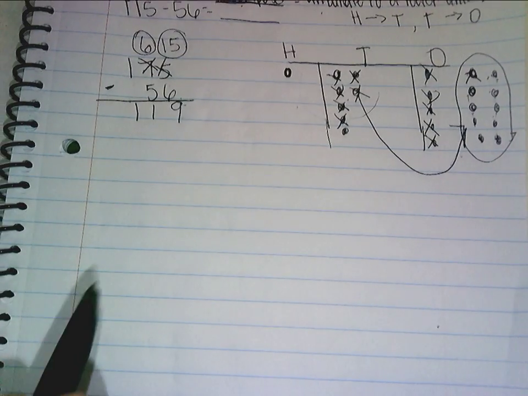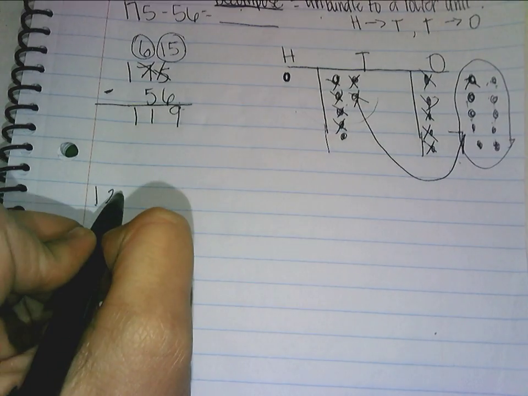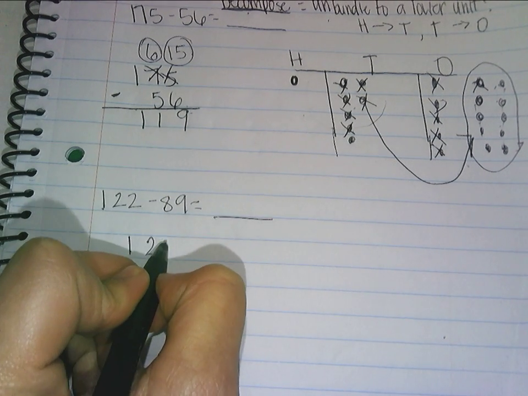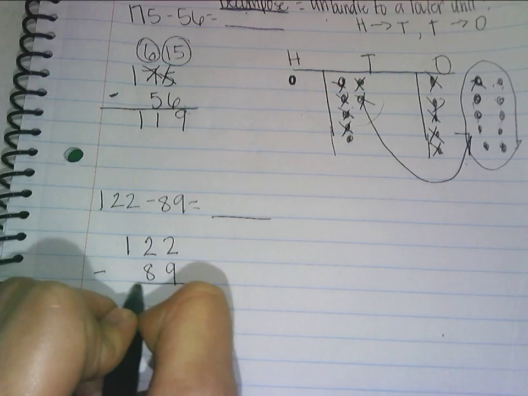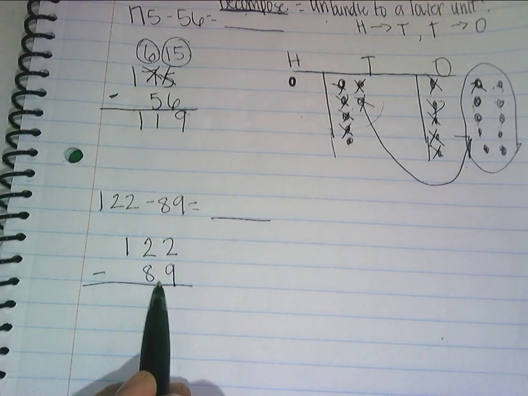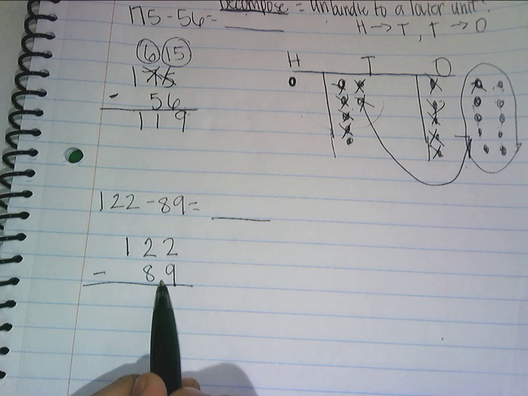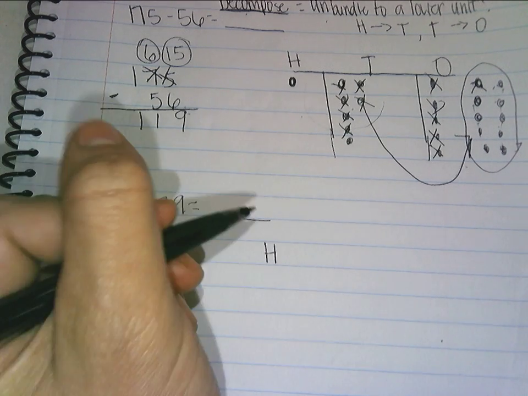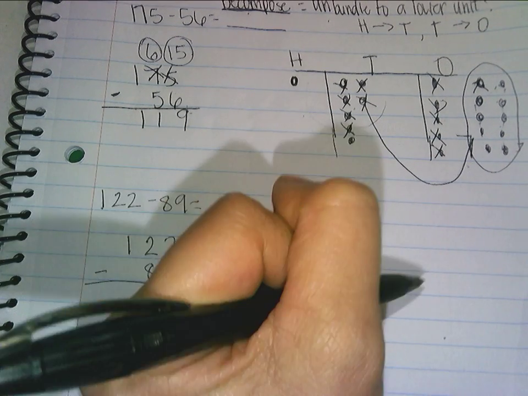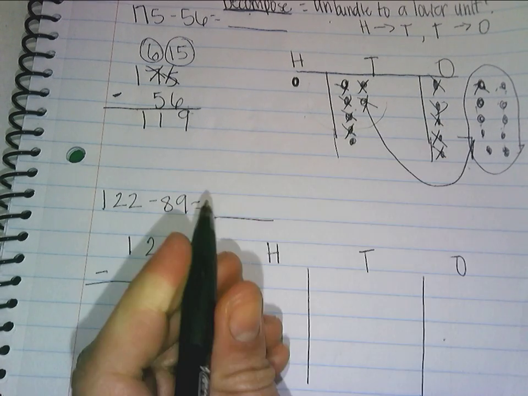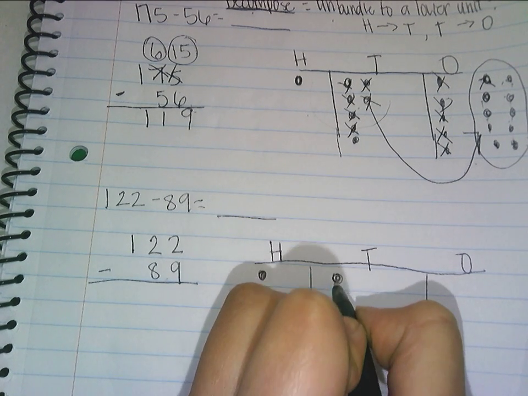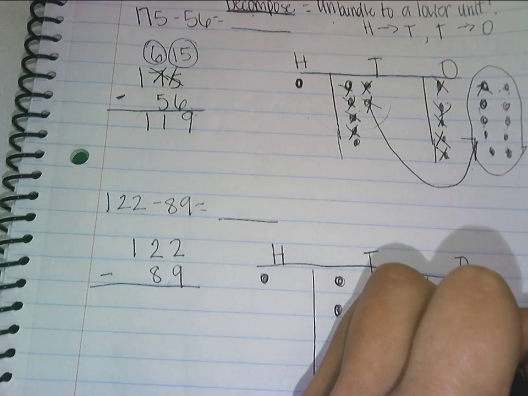This time you're going to have 122 minus 89. So let's rewrite that vertically. Stacking up those hundreds, tens, and ones together in both the minuend and the subtrahend. Remember, minuend is the whole, subtrahend is the number you're taking away. Now I need to show it on my place value chart. So I have 100, 2 tens, 2 ones.